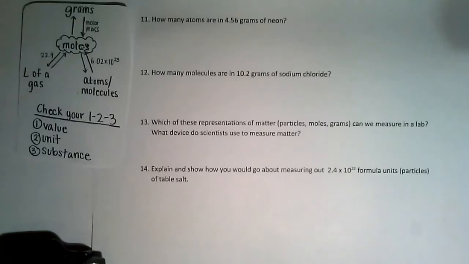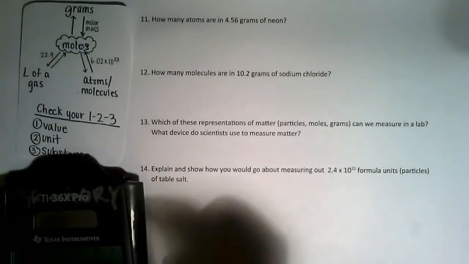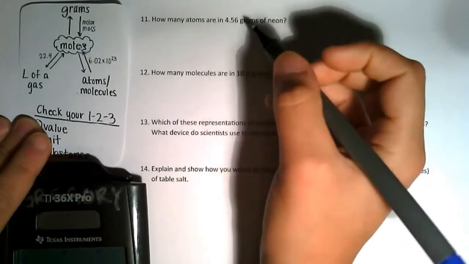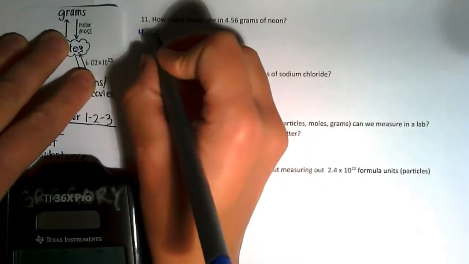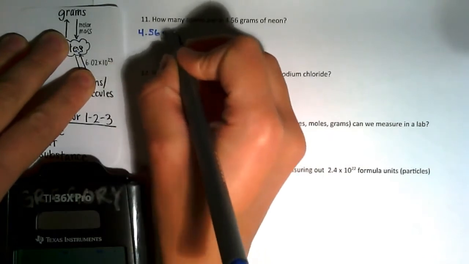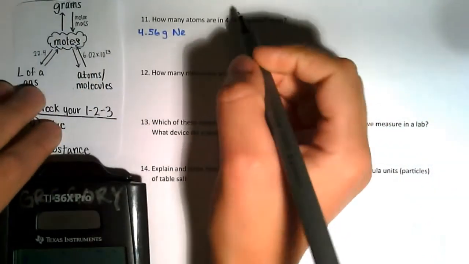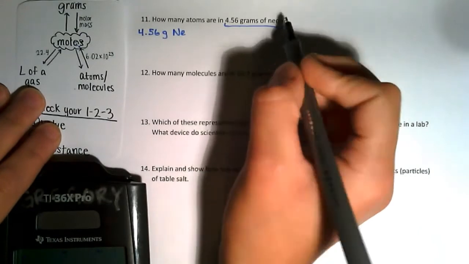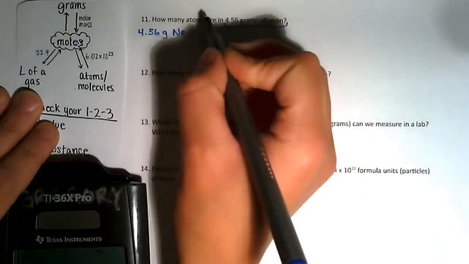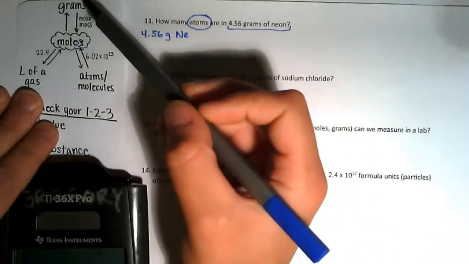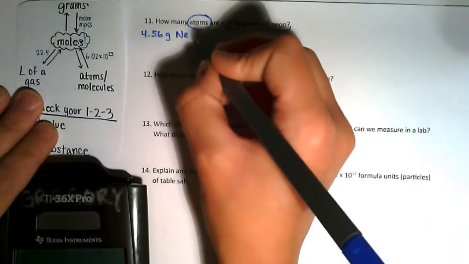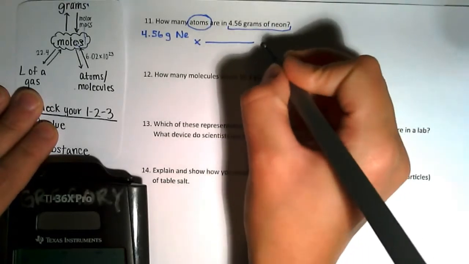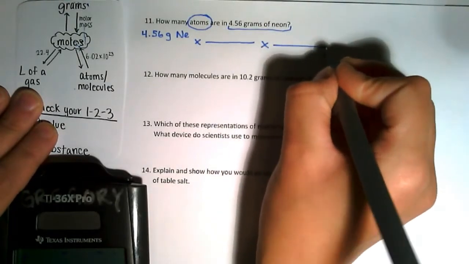So this next problem says how many atoms are in 4.56 grams of neon. I'm going to start out by writing my given value, unit, and substance: 4.56 grams of neon. Now I need to figure out how many conversion factors I'm going to need to get from grams of neon to atoms of neon. I'm starting at grams, so I need 2 conversion factors. So I put multiply by a conversion factor, multiply by a conversion factor.